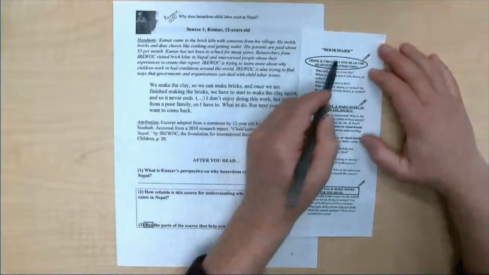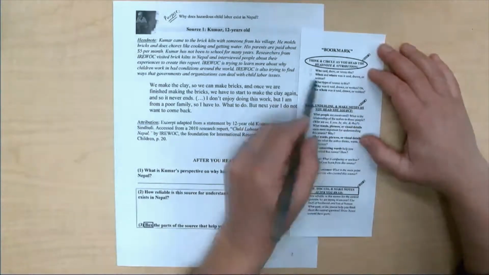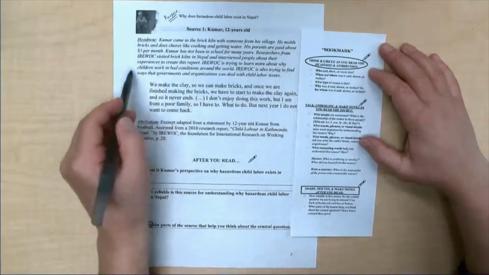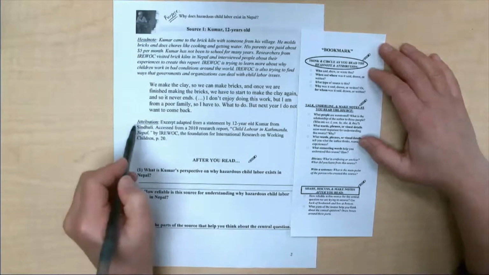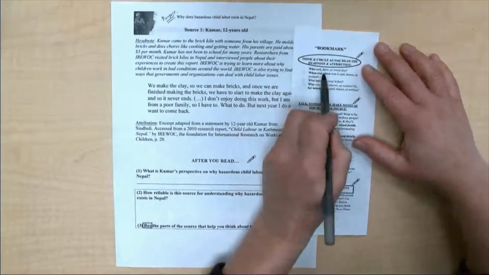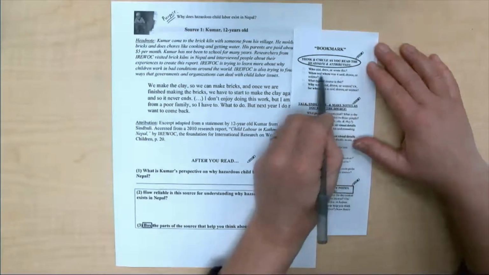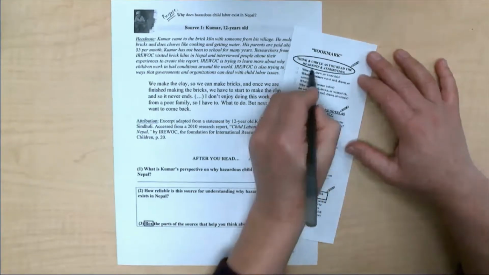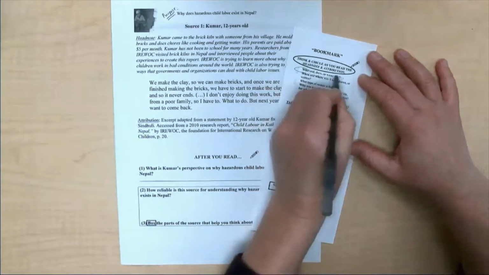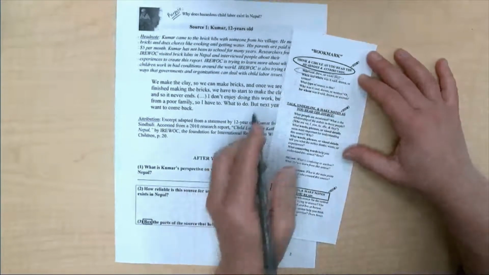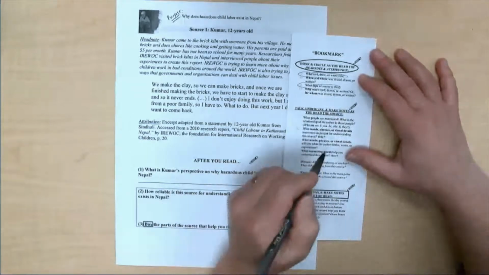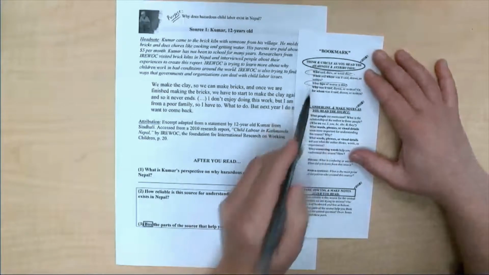So I'm going to go over to my bookmark, and I'm going to start reading by looking at the head note and the attribution here. And remember what my bookmark asks me to pay attention to. There are a number of different things here. I'm particularly going to pay attention to who said, drew, or wrote this, and what type of source this is. So for the first minute, I'm going to pay attention to those two questions.